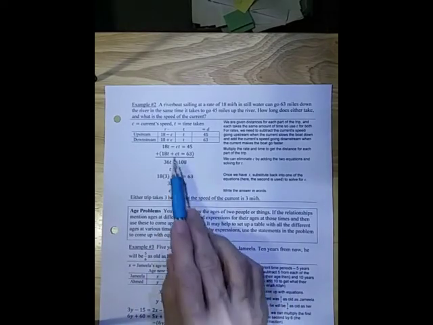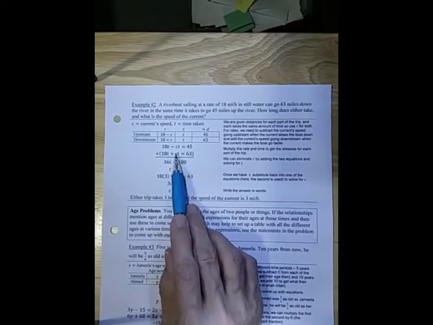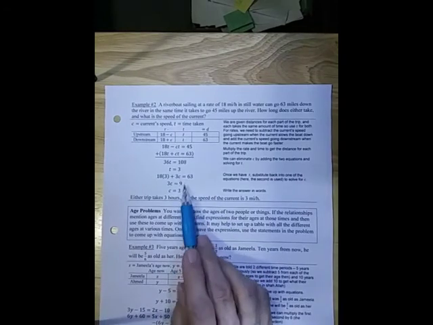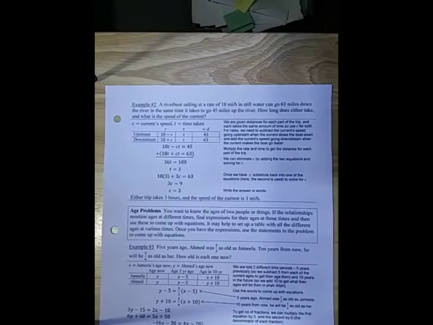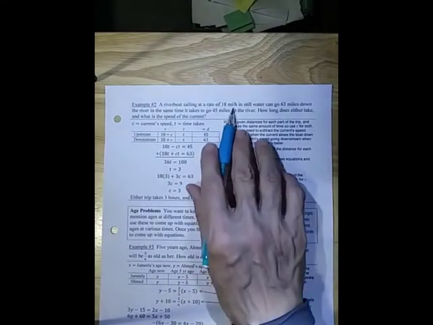both places, so I put it in the second one. I put a 3 here and a 3 here, solved that equation and got C is 3. So either trip takes 3 hours, and the speed of the current was 3 miles per hour. We know it's miles per hour because that's what the other speeds were given in.